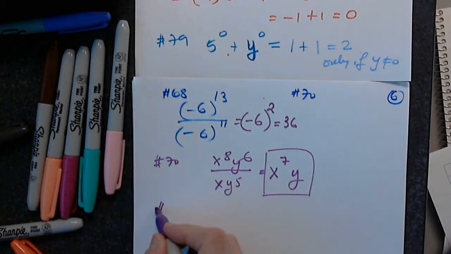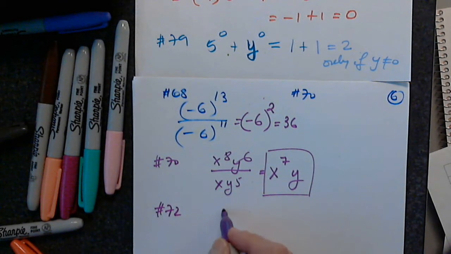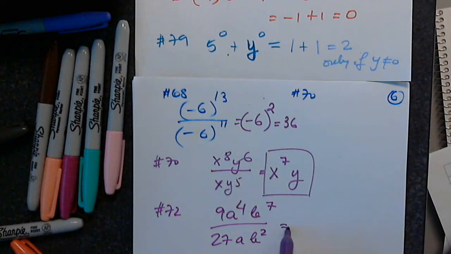Okay, let's look at 72. I feel that we are not there yet. b to the 7th over 27ab squared.